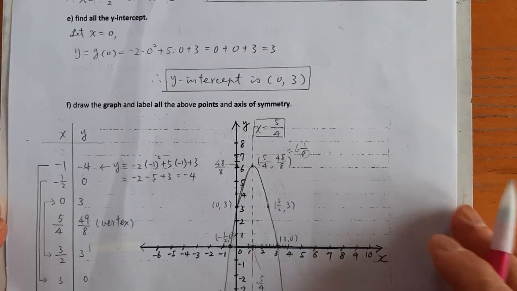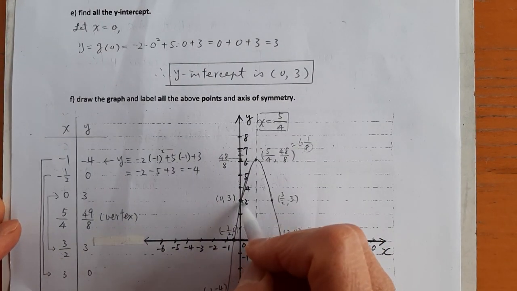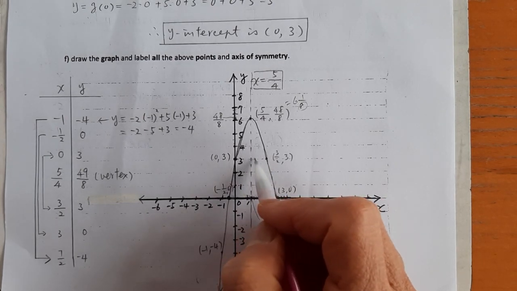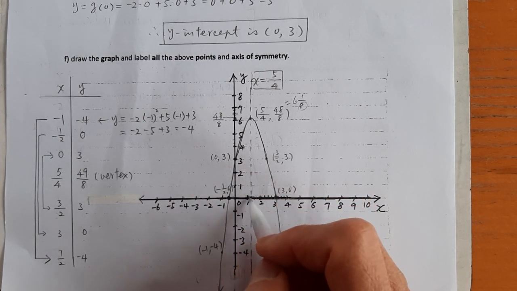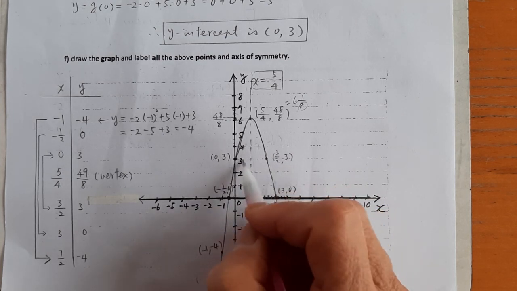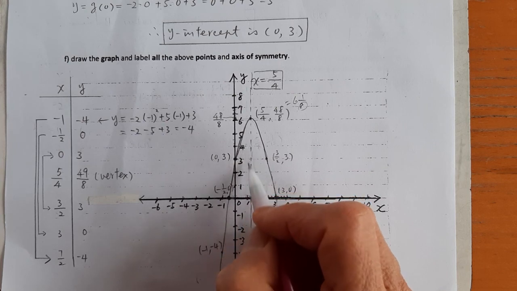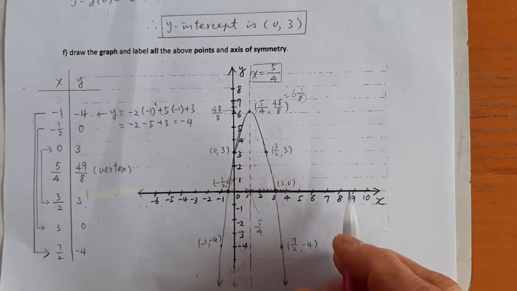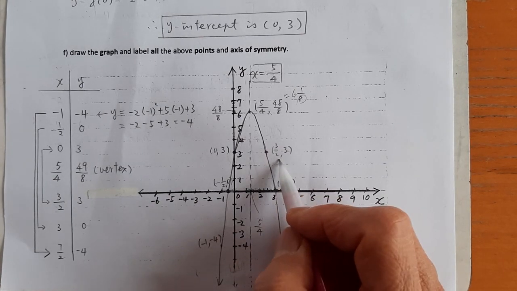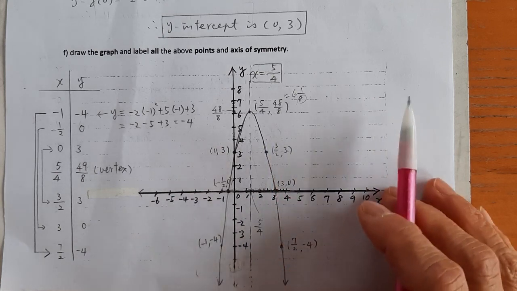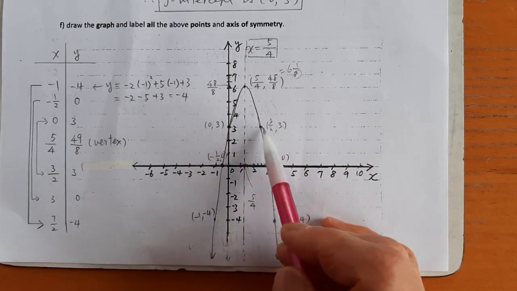The y-intercept is (0, 3). Since it is symmetric, go 1 and 1/4 units from the axis of symmetry. So go right 1 and 1/4 units and you get the point (5/2, 3). Also 3, this is symmetric. So far you have 1, 2, 3, 4, 5 points.